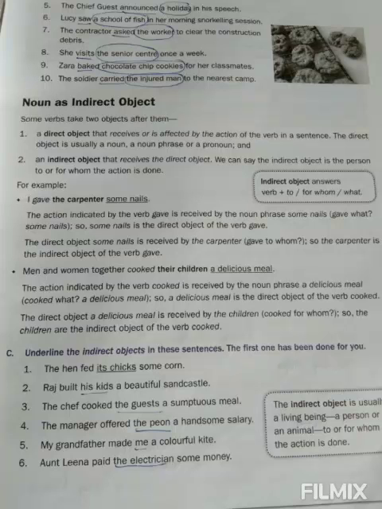So here I'm having a non-living thing, good furniture, and a living thing, the carpenter. They have asked which is the preposition in this sentence. Some good furniture was made by the carpenter. The relationship between the non-living thing and the living thing is joined by which word? By.